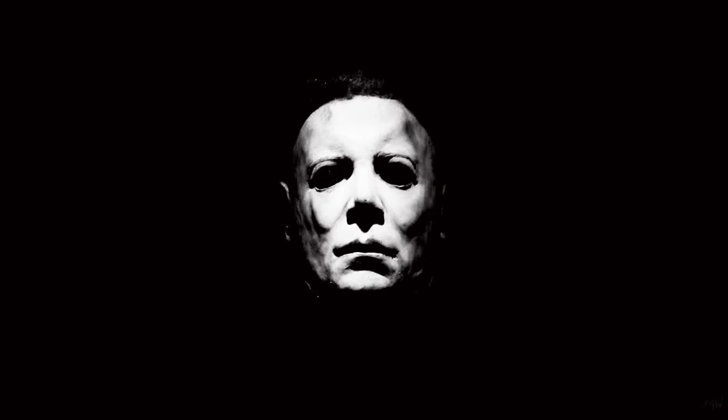Similar characters like Jason from Friday the 13th, where the hockey mask that he wears looks a little bit human. Like, it's not a ski mask or something. Well, even ski masks, you have the holes for eyes, you have the hole for the mouth, maybe even a hole for the nose.